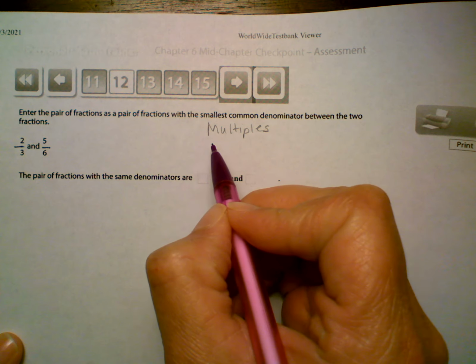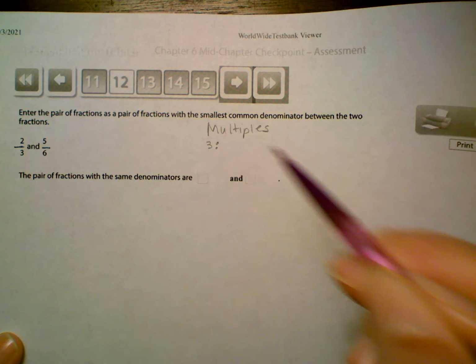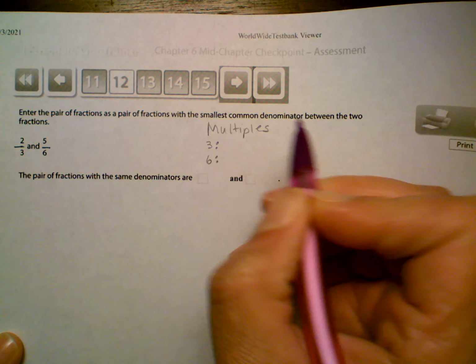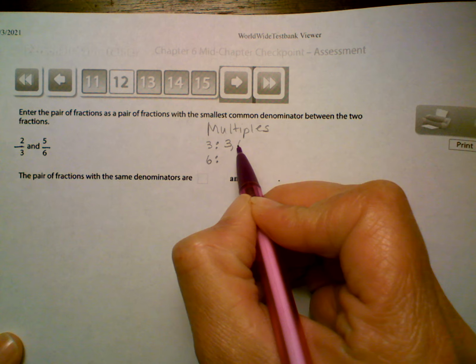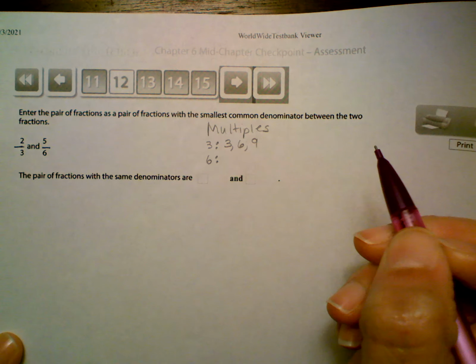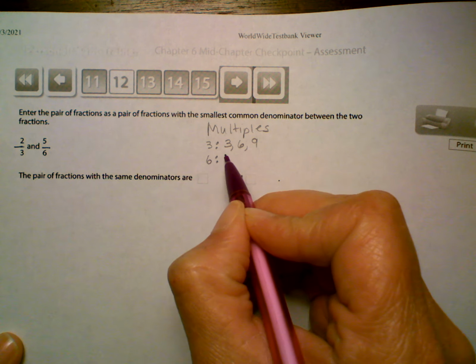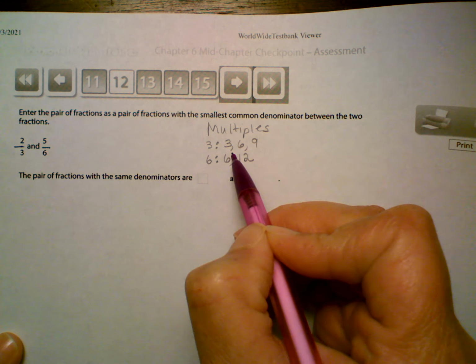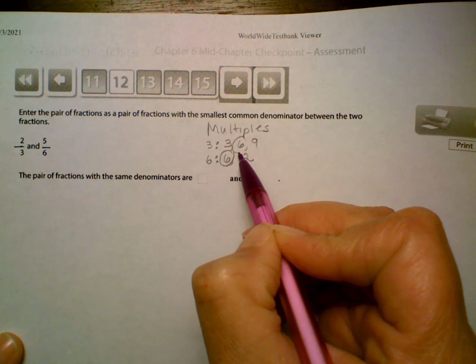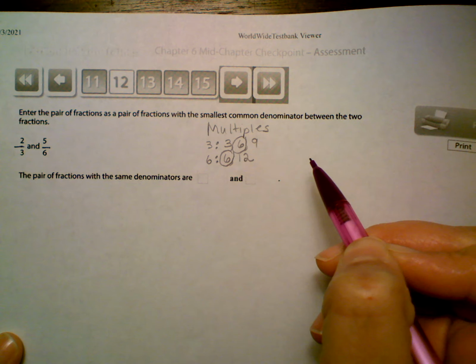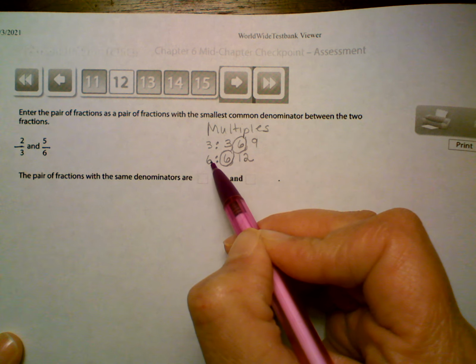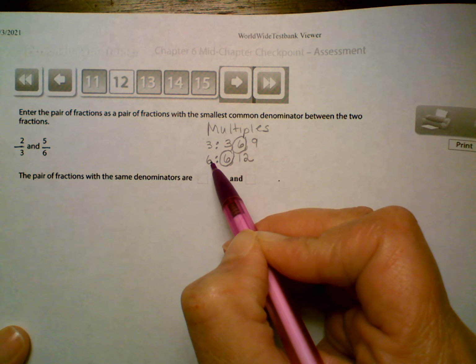So we have to list some multiples of 3, and we have to list some multiples of 6, because those are our denominators. So 3, 6, 9, that's a few multiples of 3. And multiples of 6 are 6 and 12. So as we can see, 6 is the least common multiple. It's the smallest number or multiple that 3 and 6 share. All right, so what that means is the denominator is going to be a 6.